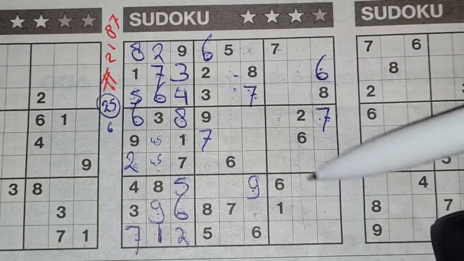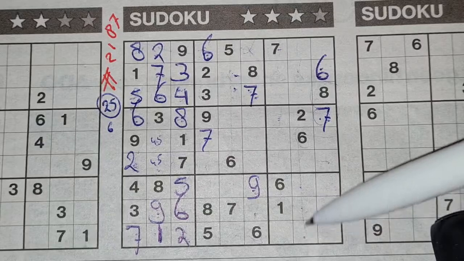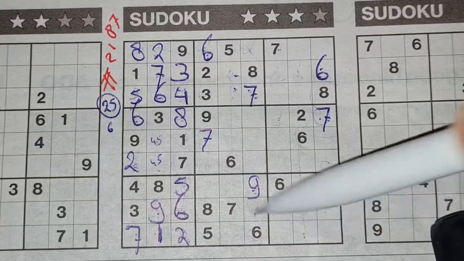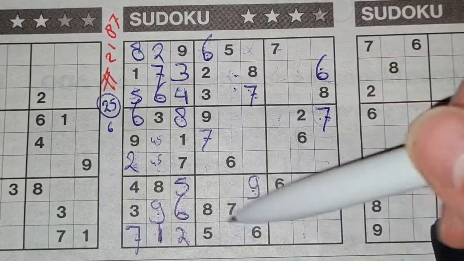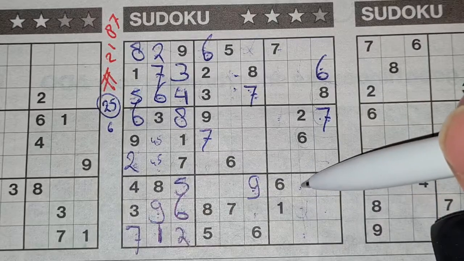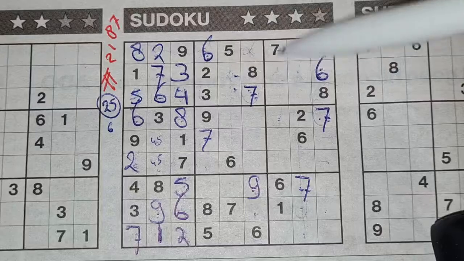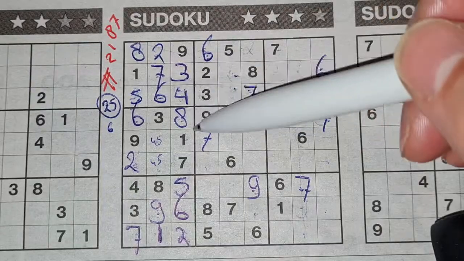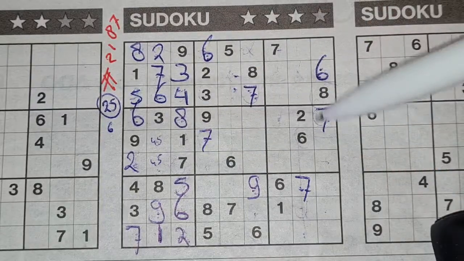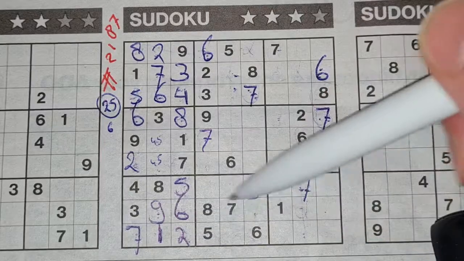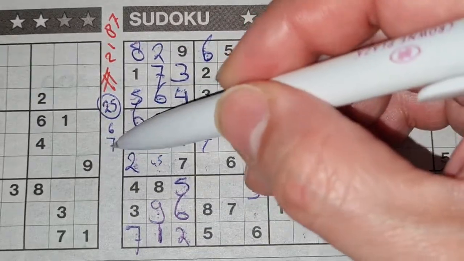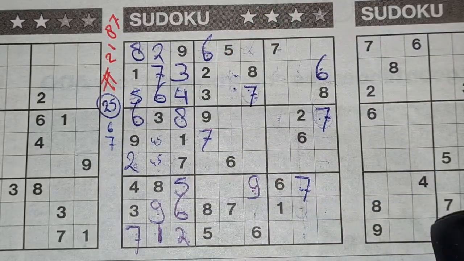So the column between, only 3 places for the 7 should be here or there. We see there 7, no 7 there. Here 7, no 7 there. Only place for the 7 should be there. And all the 7s are used. I can see digit number 2, number 7.